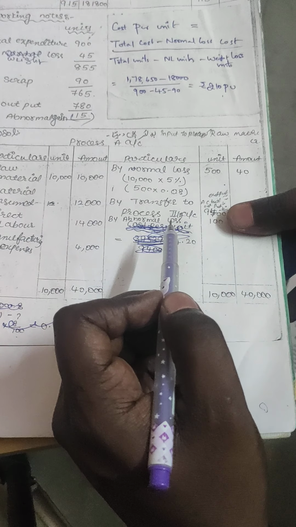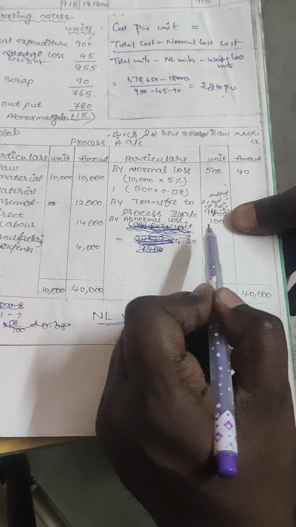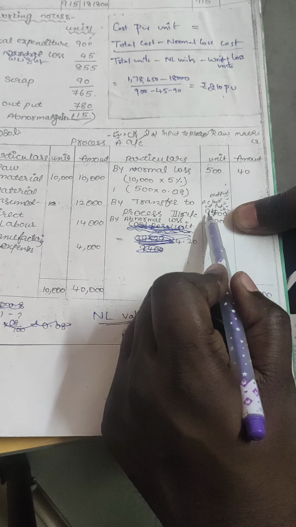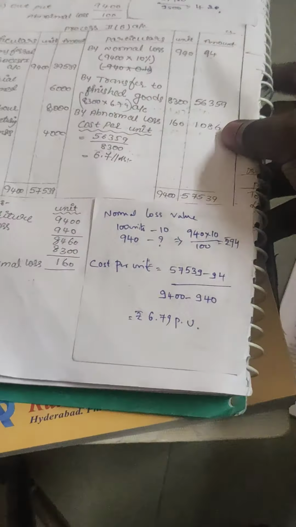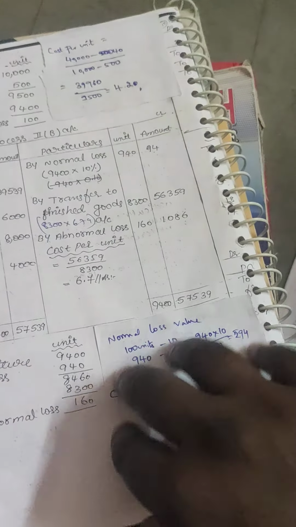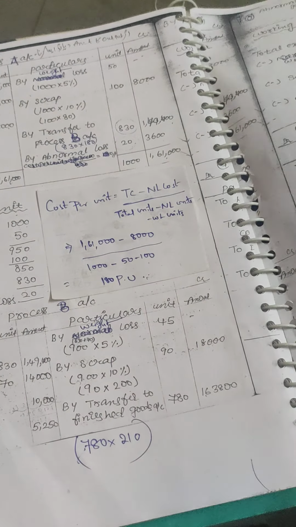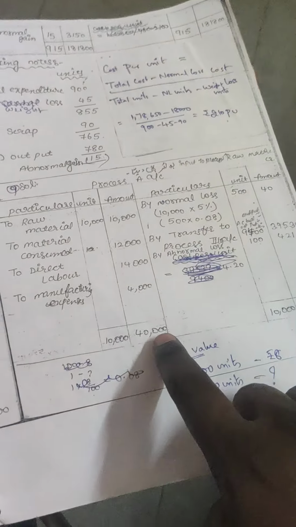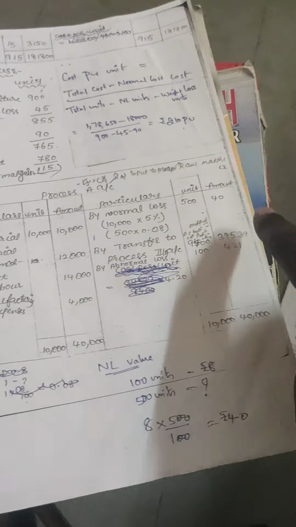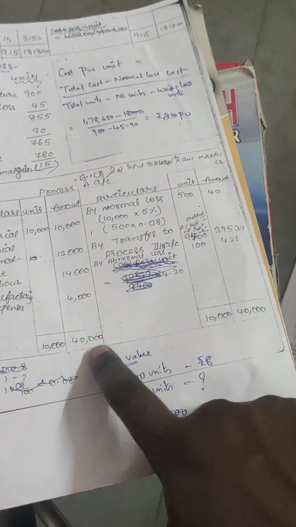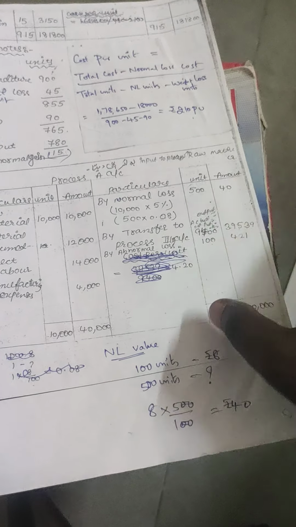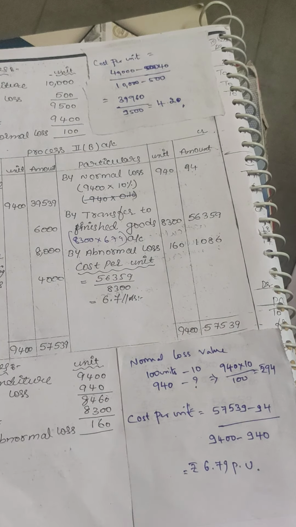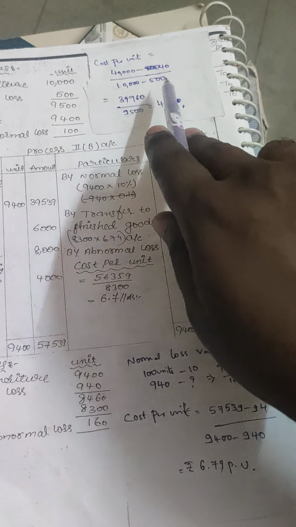How did I get this value? We have to find the cost per unit and multiply 9400 and 100 by the cost per unit. Cost per unit is total cost minus normal loss cost, divided by total units minus normal loss units: 40,000 minus 40 divided by 10,000 minus 500.